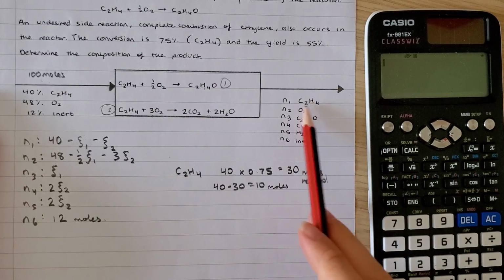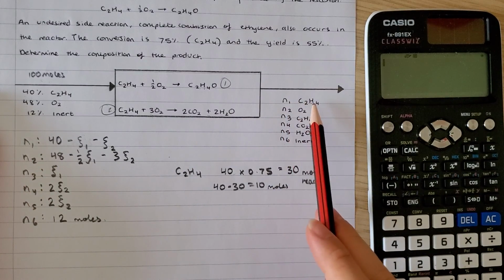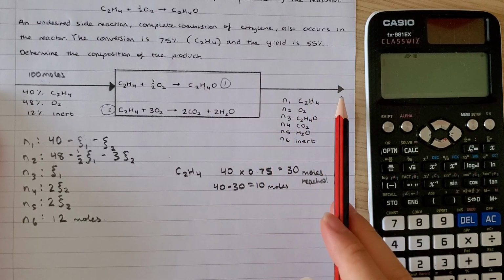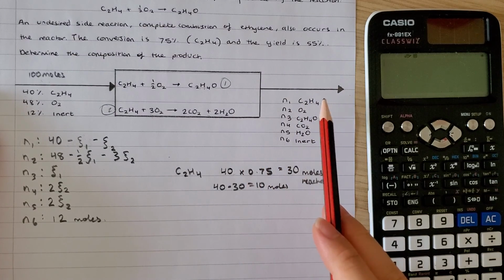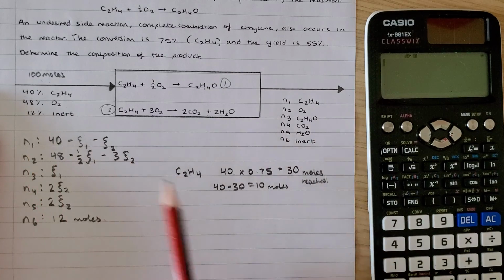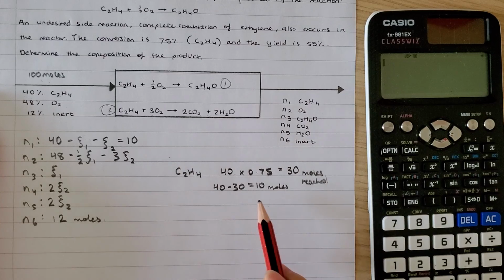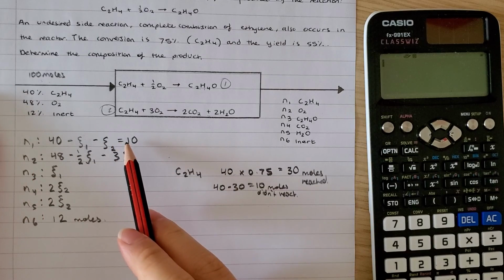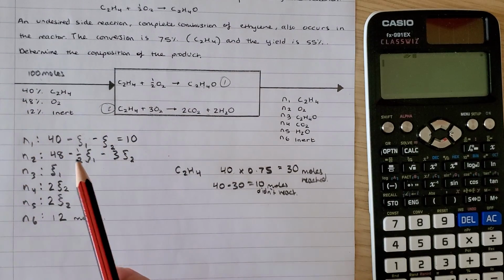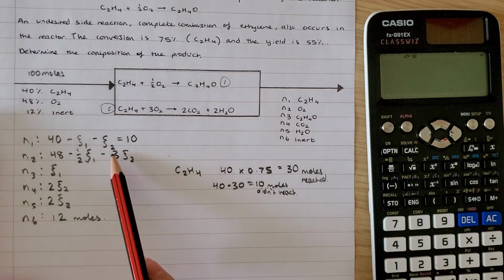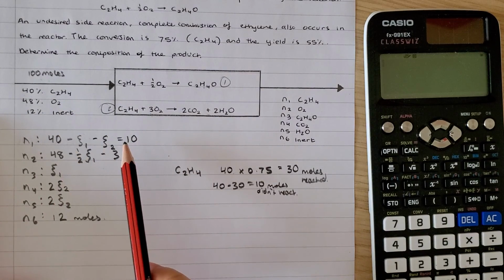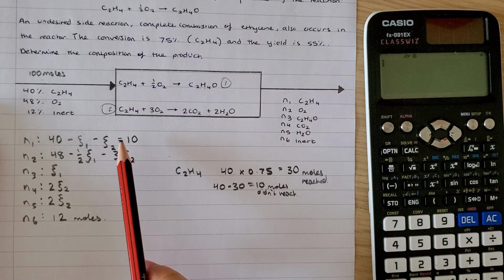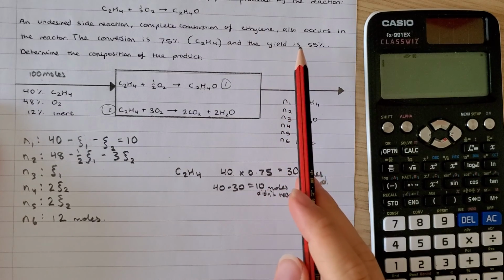And we have moles of ethylene coming out. And the moles that come out are the moles that didn't react. So that means N1 equals 10. We know that because we use the conversion to calculate the amount of moles that did not react, which allows us to form an equation here. So we still can't work out extent of reaction 1 or 2 because we have too many unknowns and we only have one equation. So now we can use the yield, which was given here.